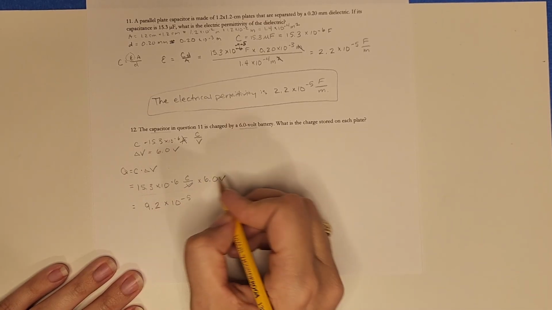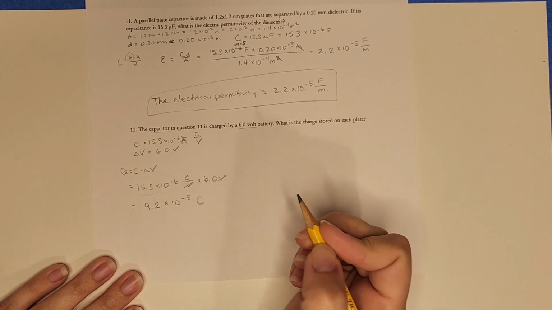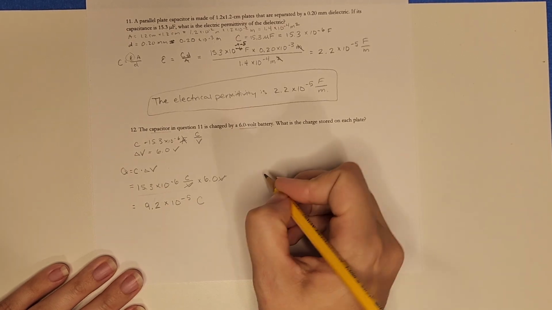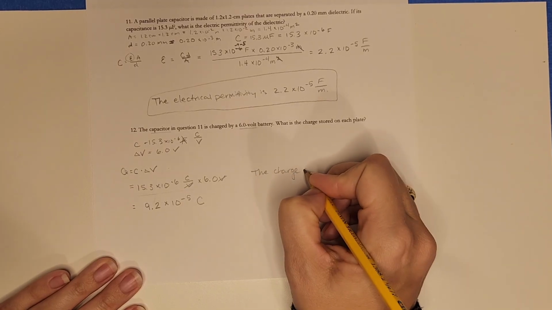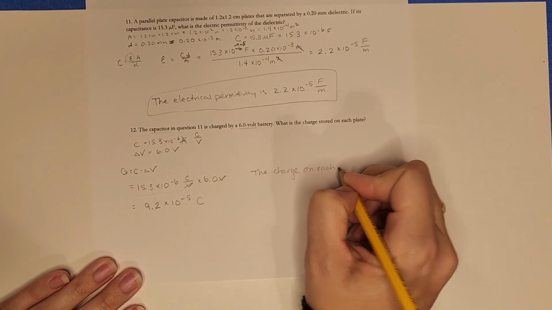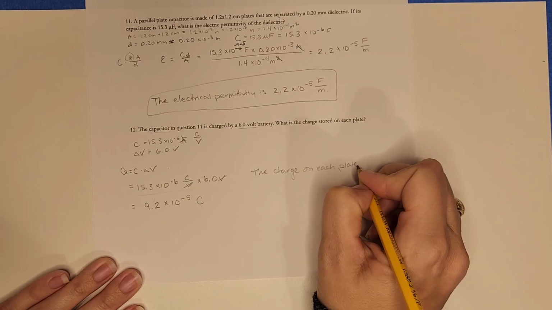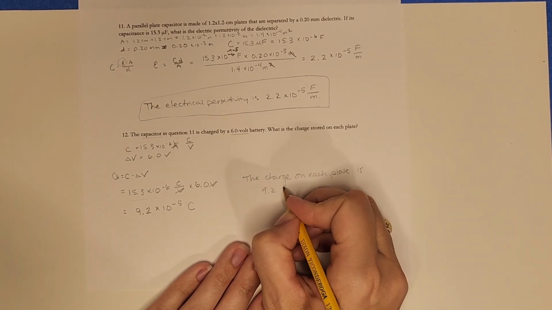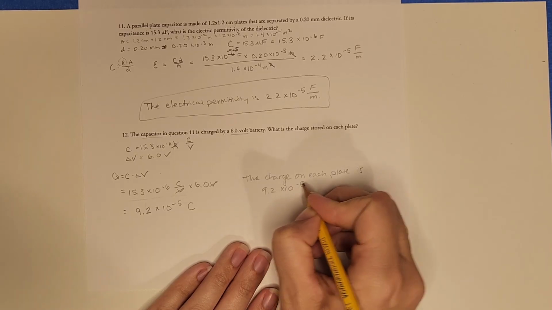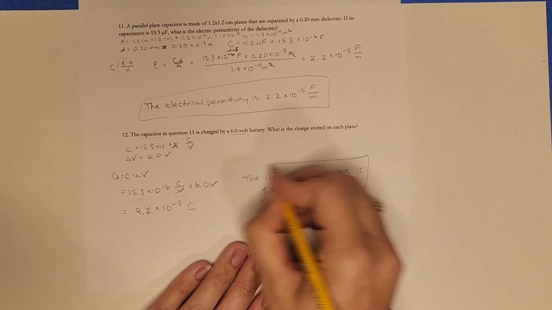And volts canceled, so we have coulombs. The charge on each plate is 9.2 times 10 to the negative 5 coulombs.